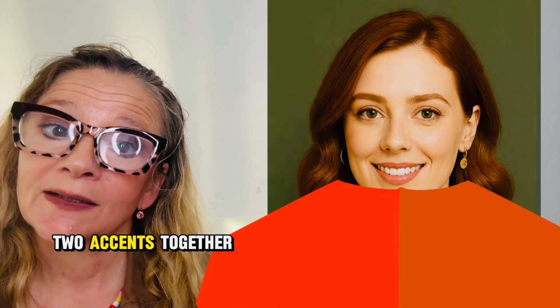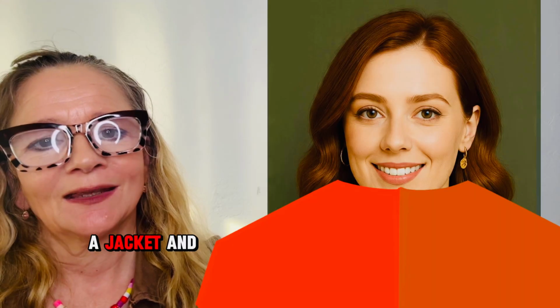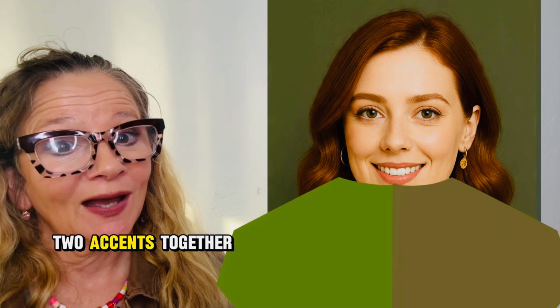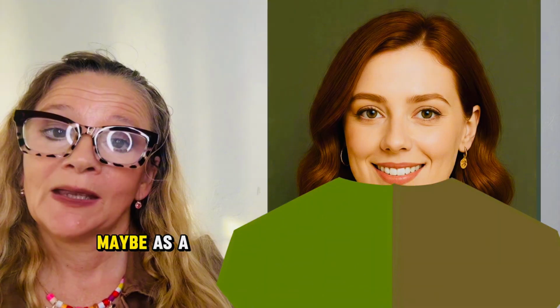Here we have 2 accents together that you might like to try, tangerine and rust. This could be a jacket and tee combo. Stone and pumpkin. Here they look cute together, and a stone colour is a great base for you. Here we have two accents together again, moss and olive. An interesting look to have a lighter and darker green paired together, maybe as a sweater and a scarf.